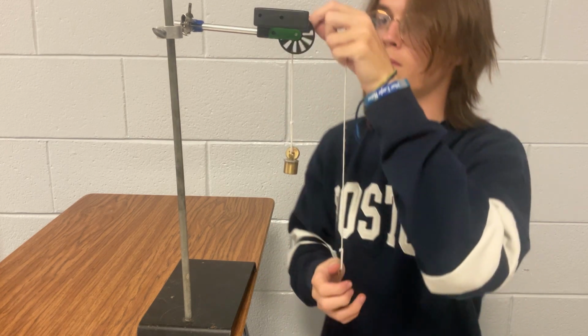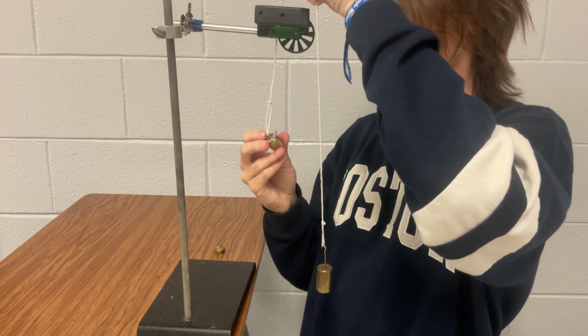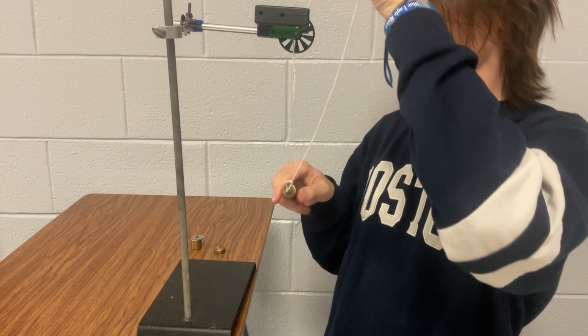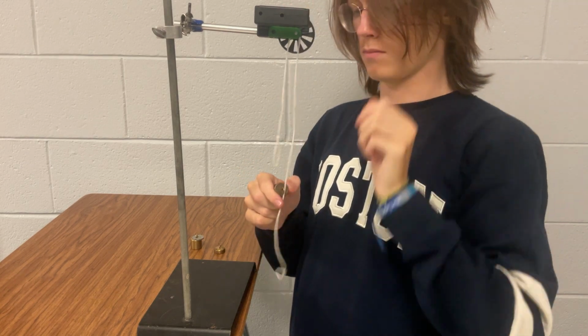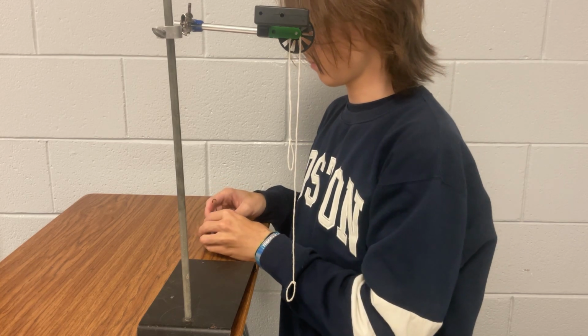For our fifth step, in order to measure the acceleration, we need to start data collection on the LabQuest and display the velocity versus time graph. The slope represents the acceleration of the masses. For our sixth step, we will use the linear curve fit to find the acceleration of the LabQuest.